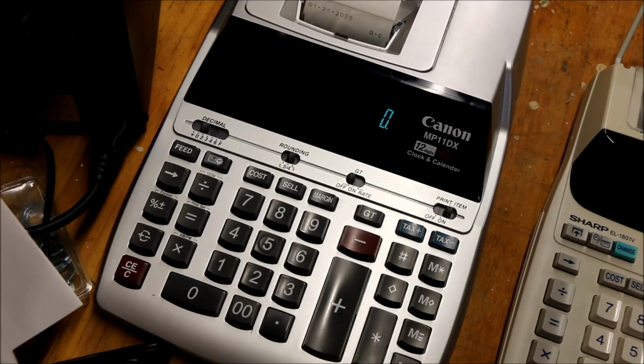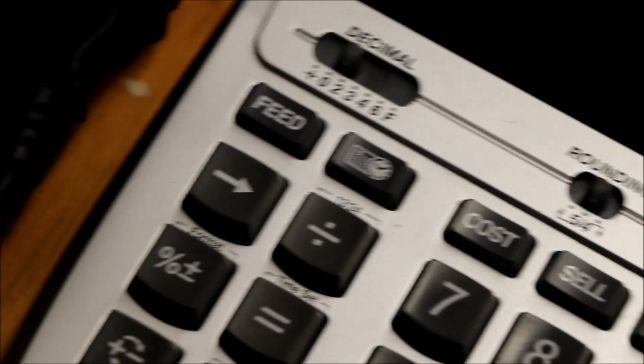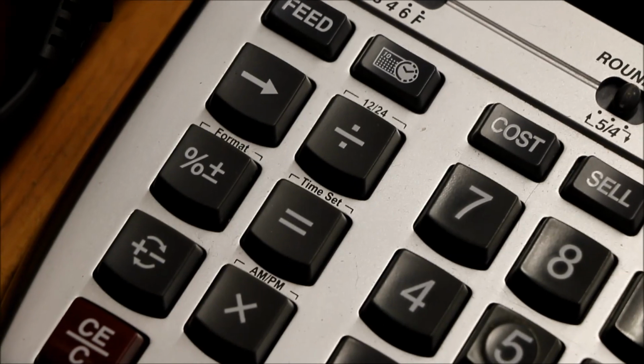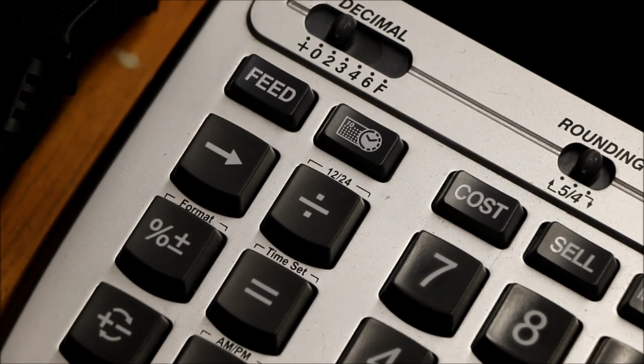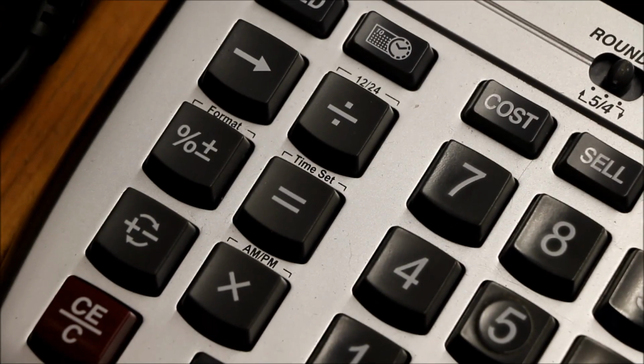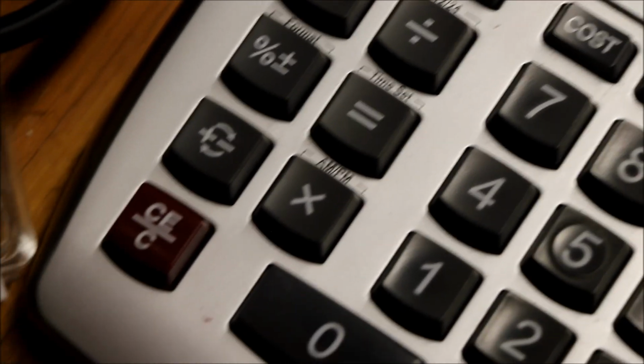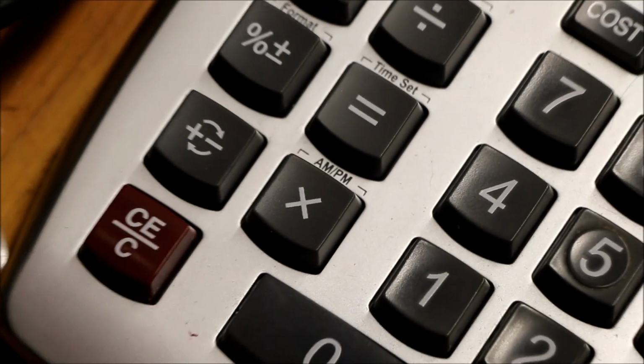Setting the date and time on the Canon is a little bit different. You press the date time key there, but then if you look at this row of keys, there are some other legends above them. That is 1224. The equals key is time set, and the multiply key is AM PM. So to set the time and the date, zoom out there a little bit.